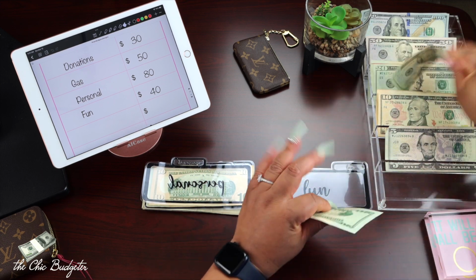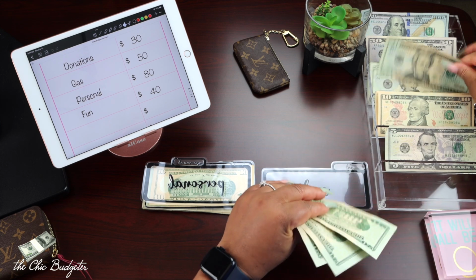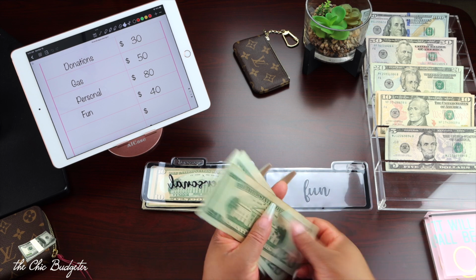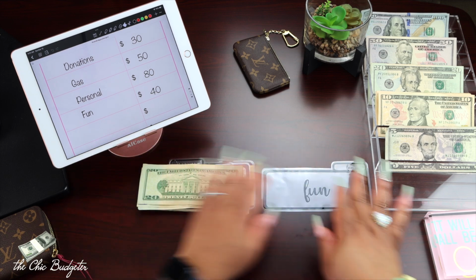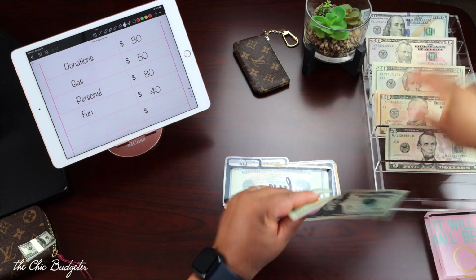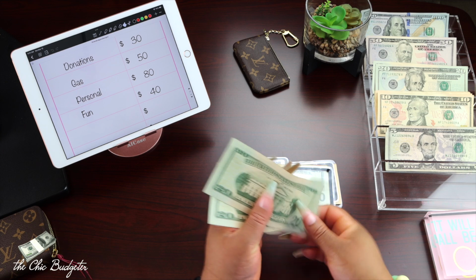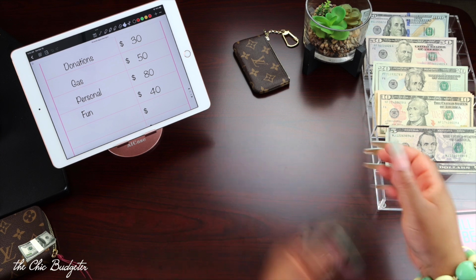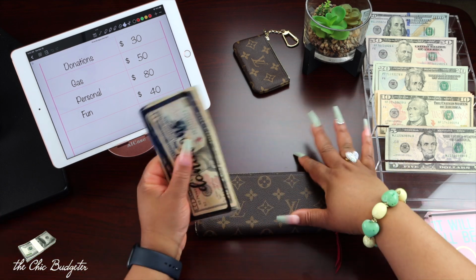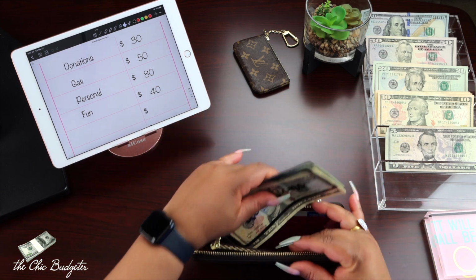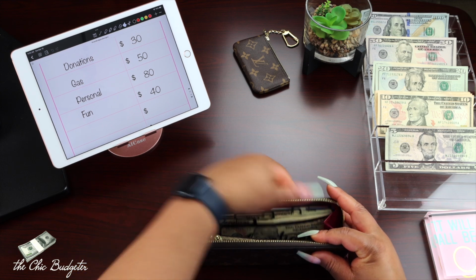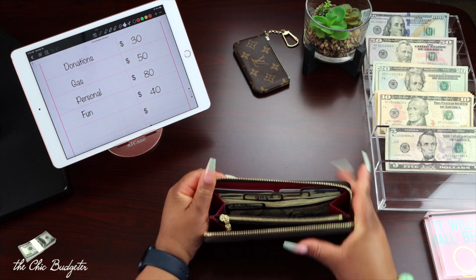Personal money, we're going to do 80, 20, 40, 60, $80. And then fund money, I am going to put $40. So we'll grab 20 and 40. Right, and I'll put these back into my wallet here, and that way I have it with me.